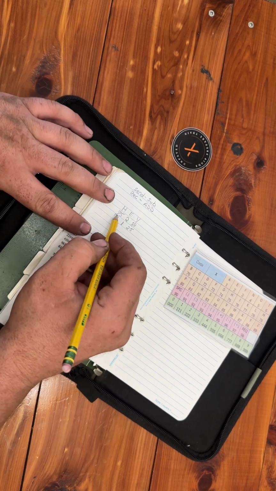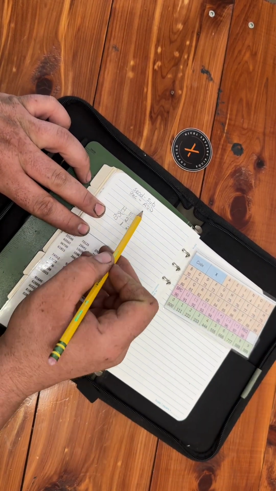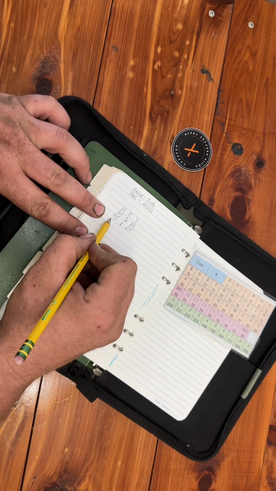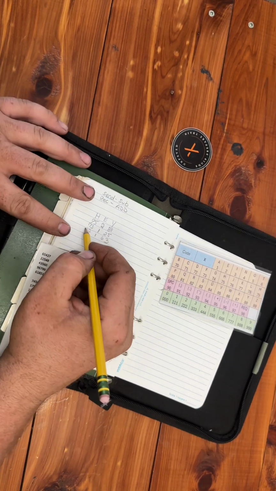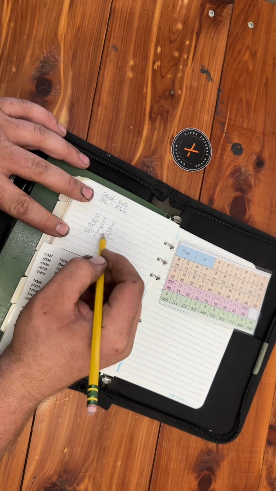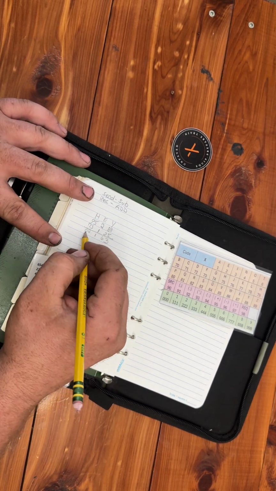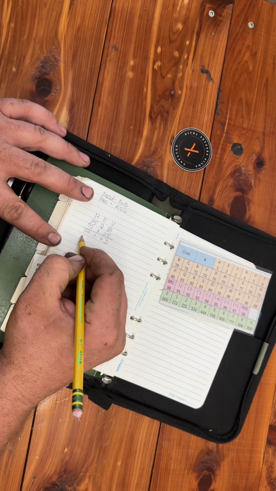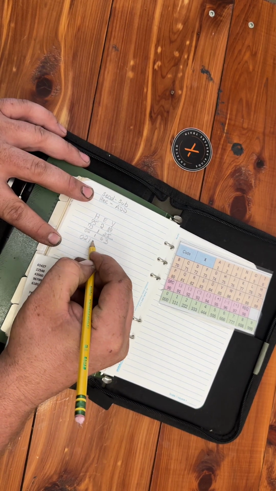Okay? So here we're sending this message to somebody. So we're going to send it, which means we need to subtract the numbers. Okay, so here we subtracted the numbers. Now this is now our code.